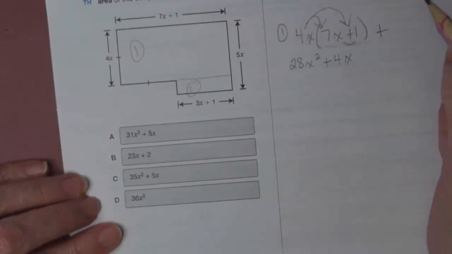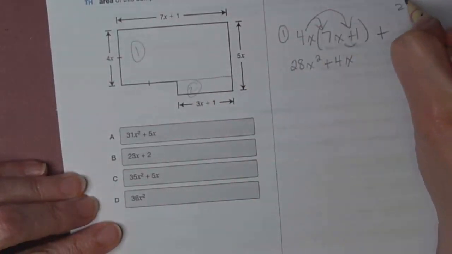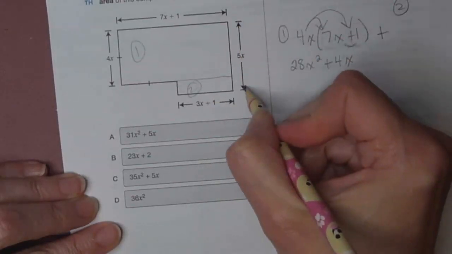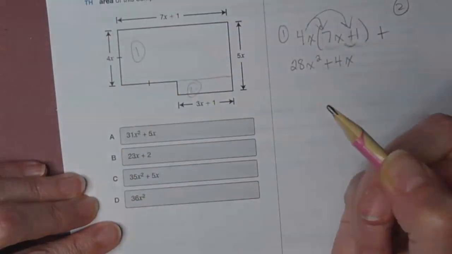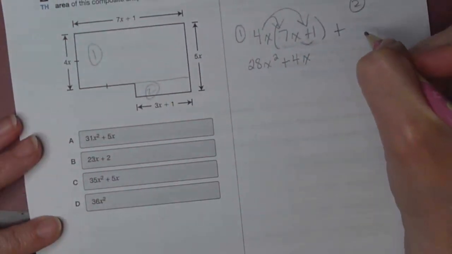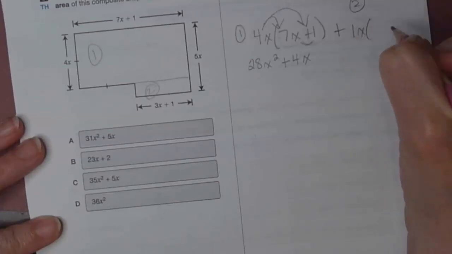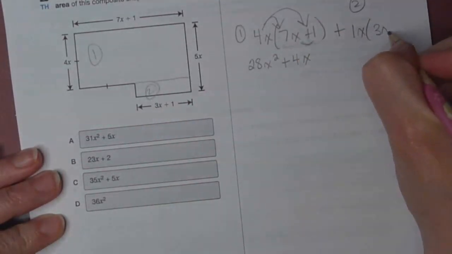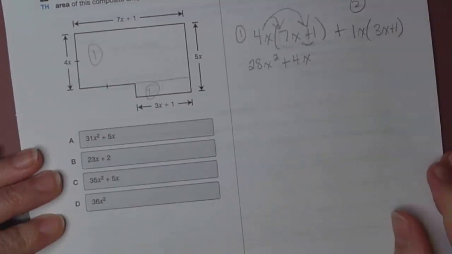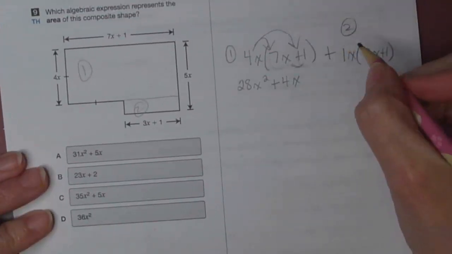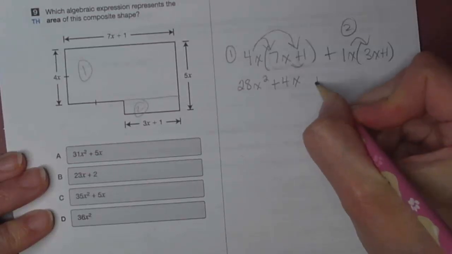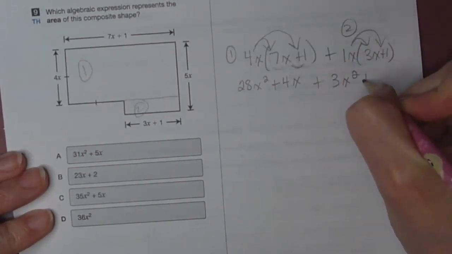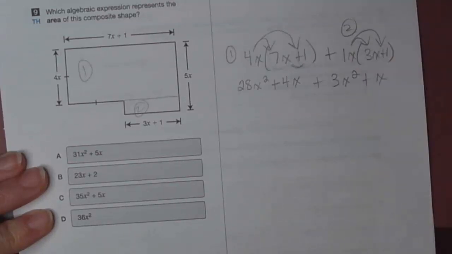But I have to add on this number 2, right? I've got this one here. Well, let's do the math. If this was 5x and this was 4x, obviously it's just 1x, or you could just write it as 1, right? Times 3x plus 1. So we have to add this together, but first we have to distribute. So plus 3x squared, plus, and I'm going to drop the 1 and just say plus x.